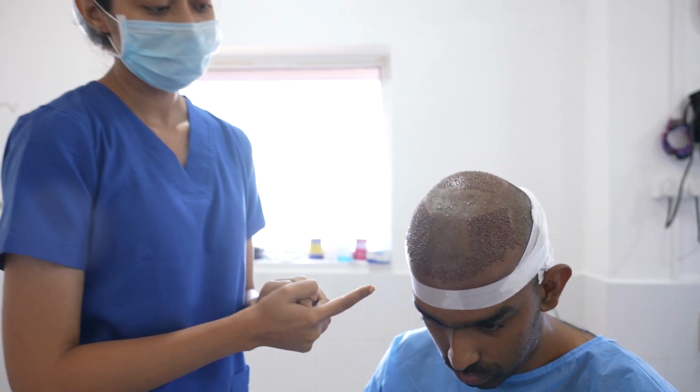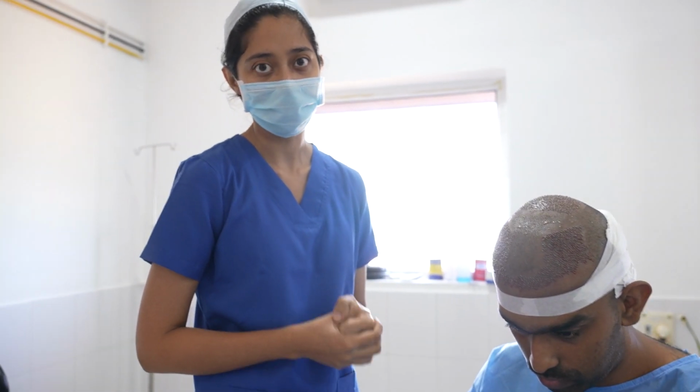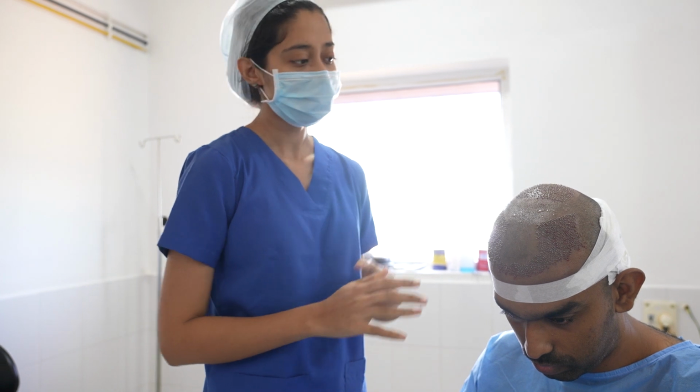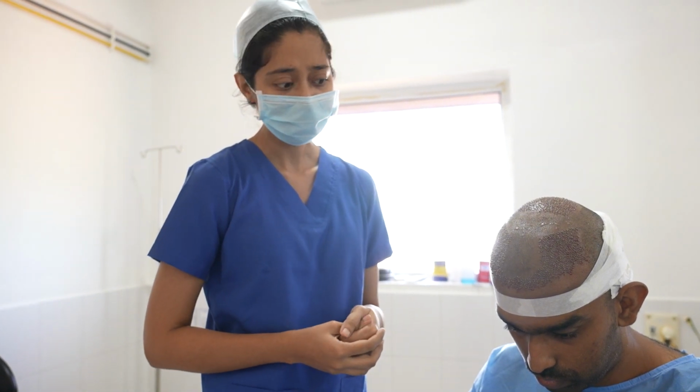The dressing that we have given tends to become quite tight. This is to prevent any kind of swelling coming down onto the eyes or the face. This is removed generally on day 3.